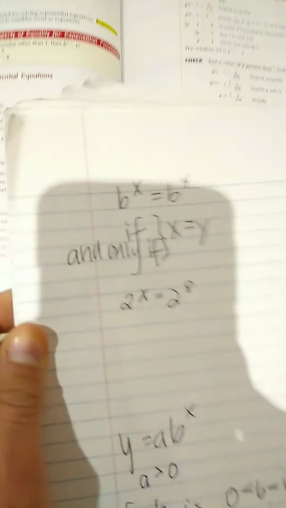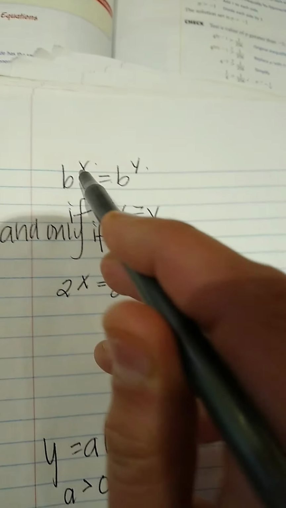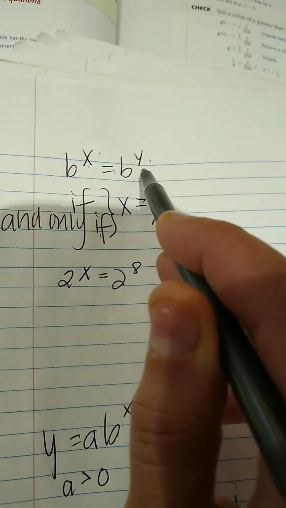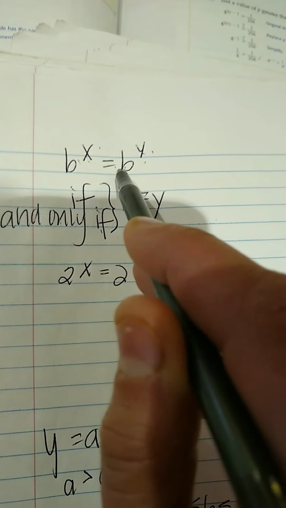Okay, the other part of section 1 that I want to talk about is solving exponential equations. The biggest thing to remember for solving exponential equations, if I have two exponentials, b to the x equals b to the y, this can only be true if and only if x equals y. So x and y have to be the same exponents for these to be equal.